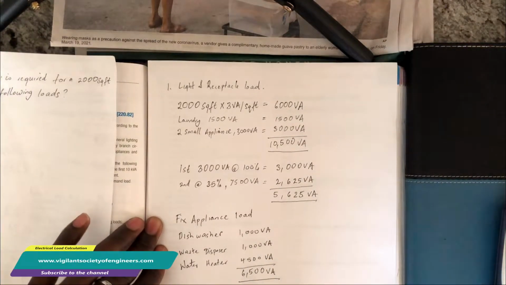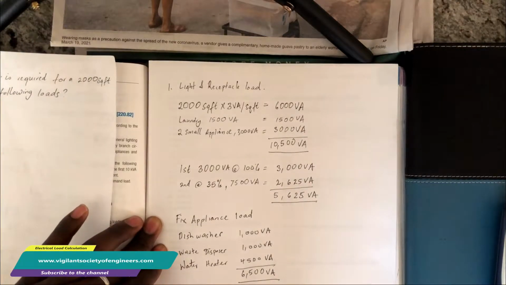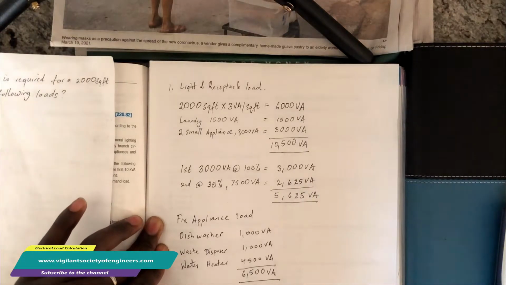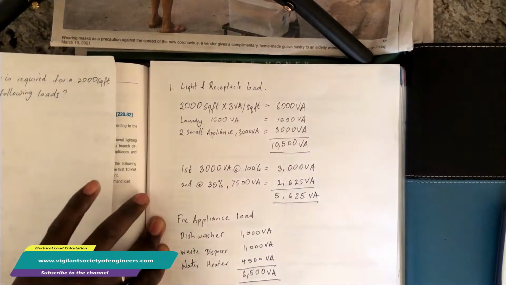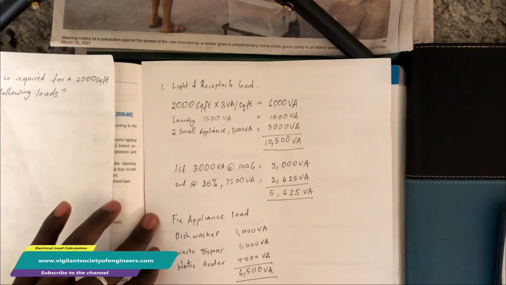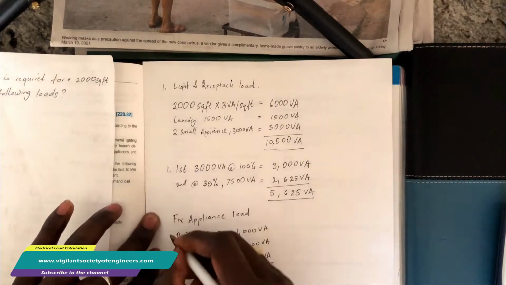Each load requires us to find the demand. In the category of load, when it comes to dryer load, we normally take a minimum of 5,000 VA for every dryer load within the unit. So let's not forget, that's the first step.